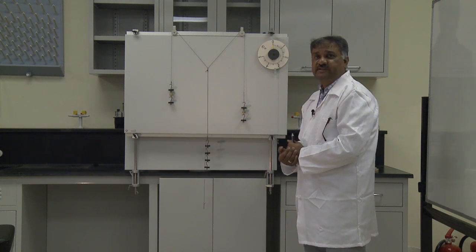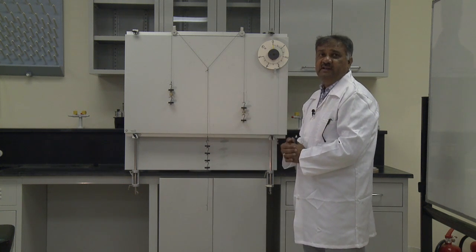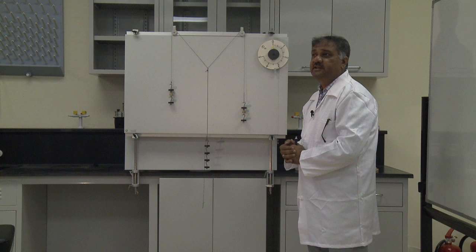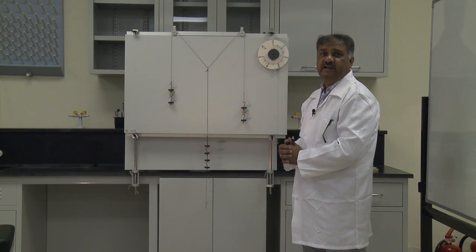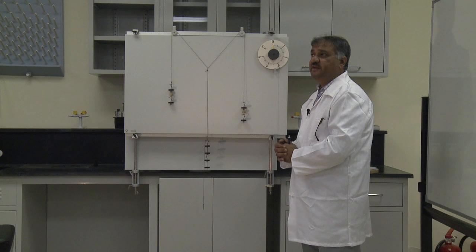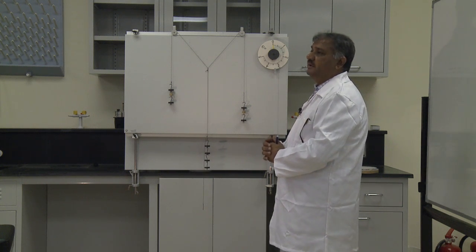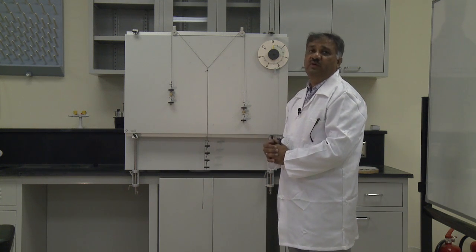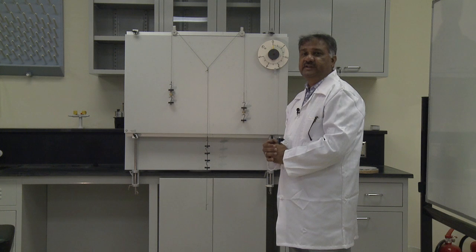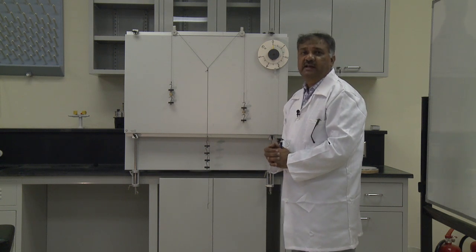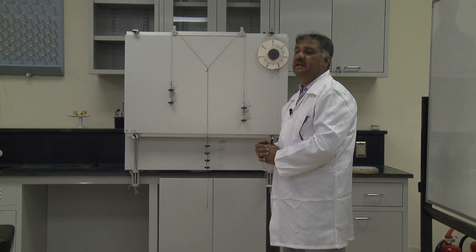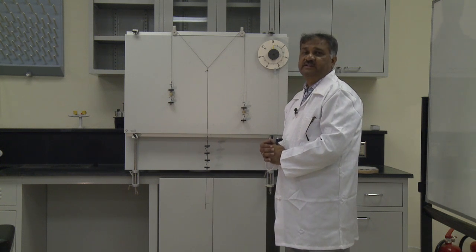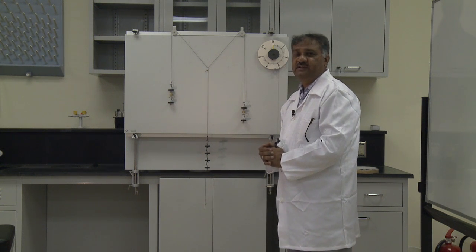So different weights can be added into A, B and R dash. This way you are going to have at least 3 to 4 different weight readings in your table, and then you will observe the experimental value for this experiment.